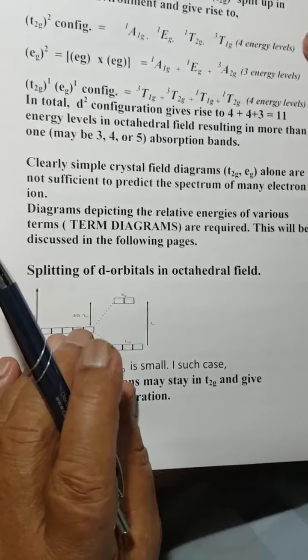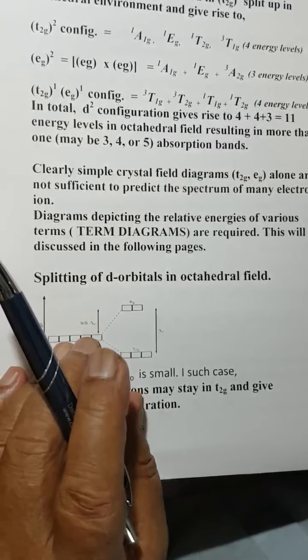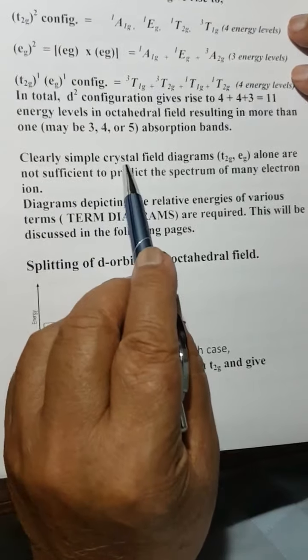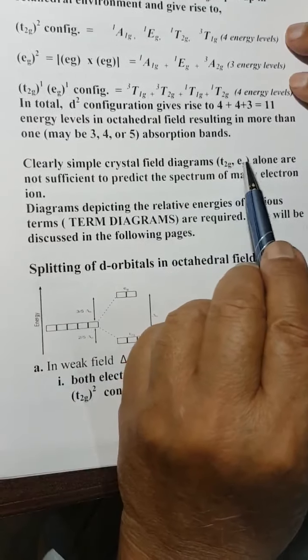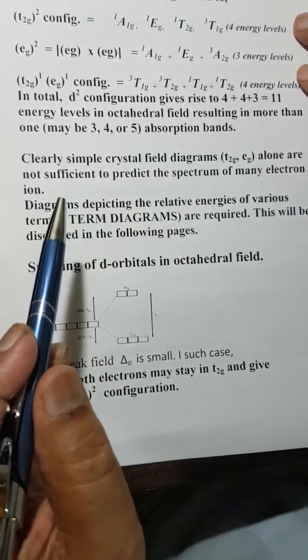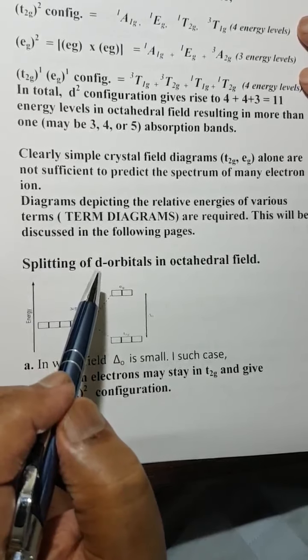And this is what we call absorption spectroscopy. Now, with what I have explained, I can simply say that simple crystal field theory, which simply gives the idea of T2g, cannot explain spectra of multi-electron systems.